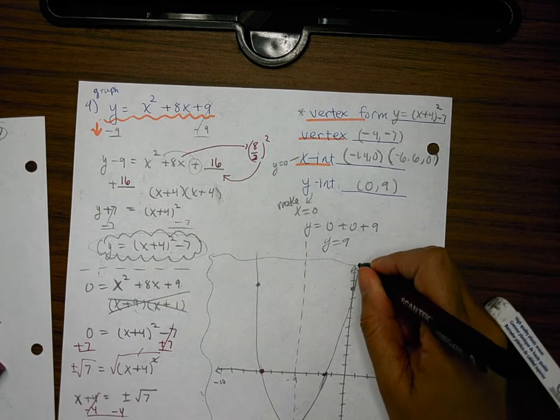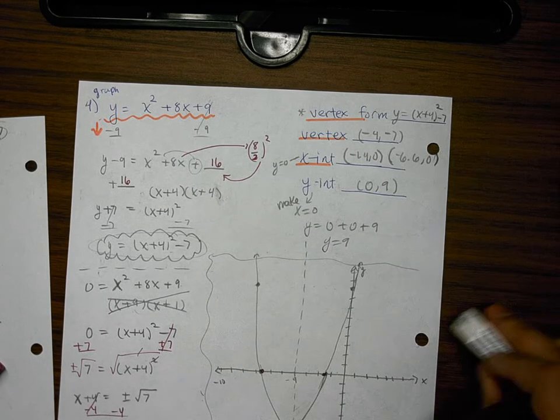Alright, so you will do some like this on your worksheet as well. Some will have decimals, some will not.